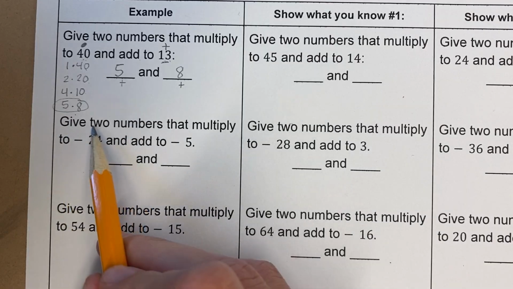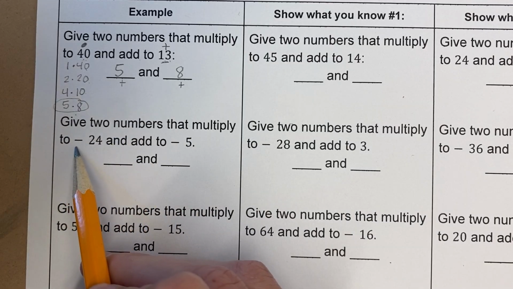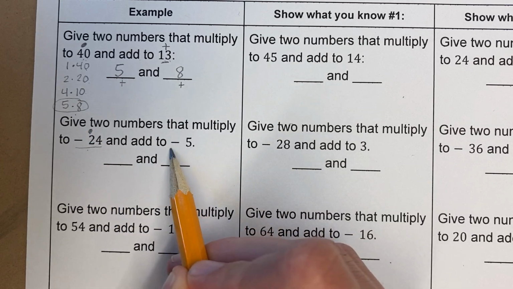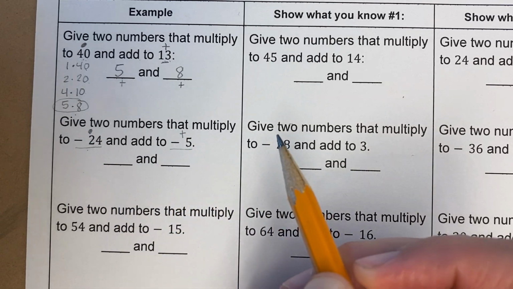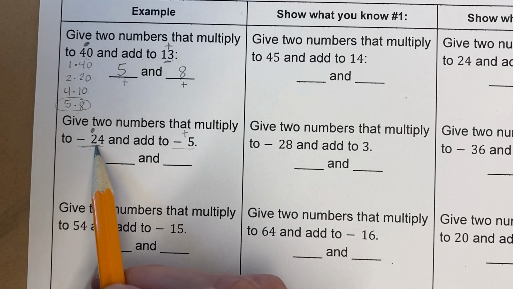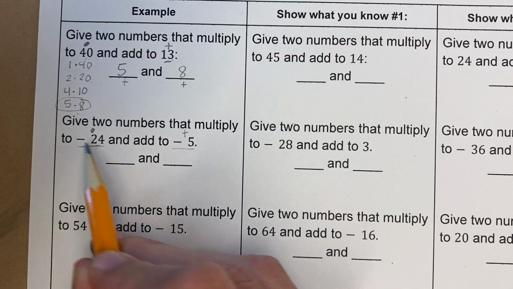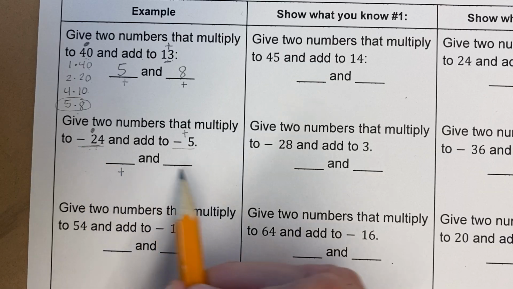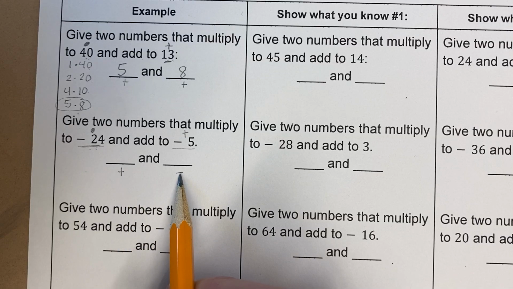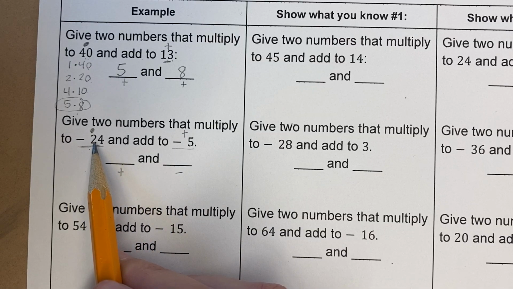In the next one, I'm looking for two numbers that multiply to negative 24 and add to negative 5. So the first thing I think to myself is, if I have two numbers that multiply to a negative, the only way that's possible is to multiply a positive times a negative. So I'm going to need one positive number and one negative number in order to multiply to negative 24.